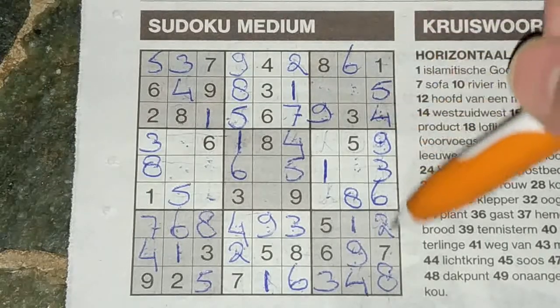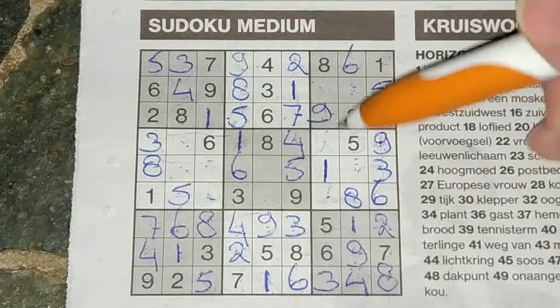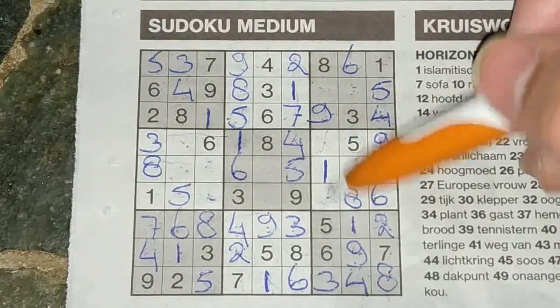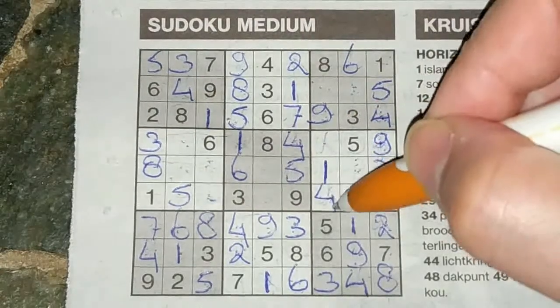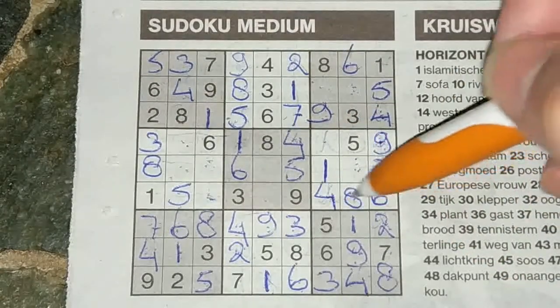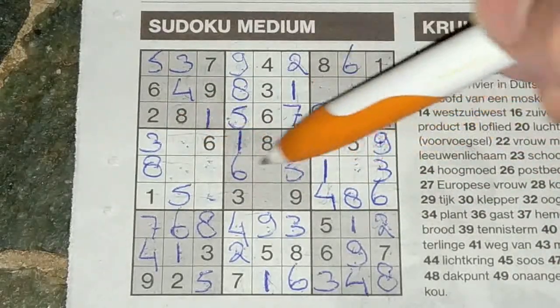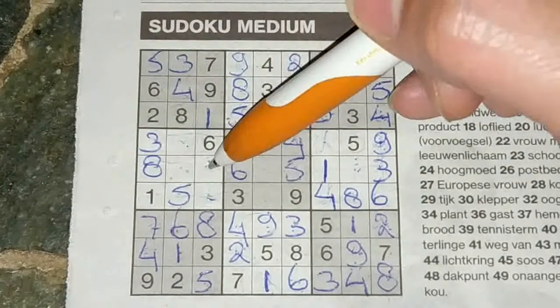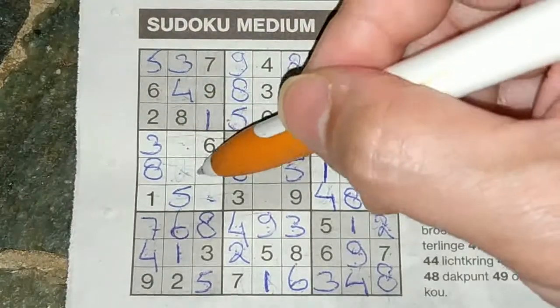4 in the last column, 4 in the column next. So in this column, the only 2 places for 4 are here or there, but I see here already a 4. No 4 there. 4 should be here. 4 in this row, 4 in that row. So in the middle row, the only 2 places for a 4 are here or there. I see here already a 4. No 4 there. 4 should be here.